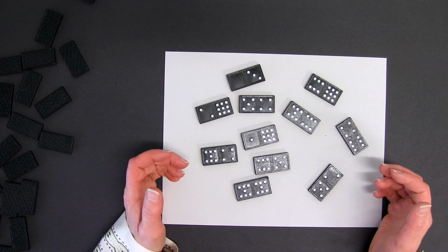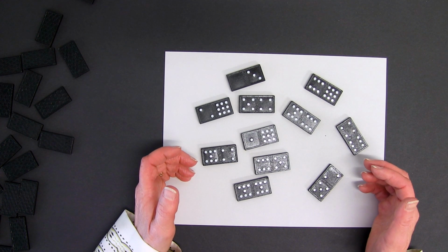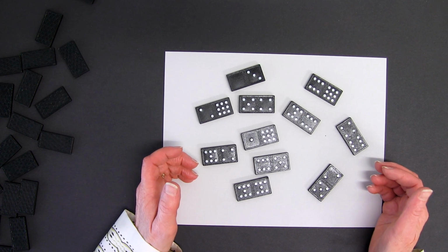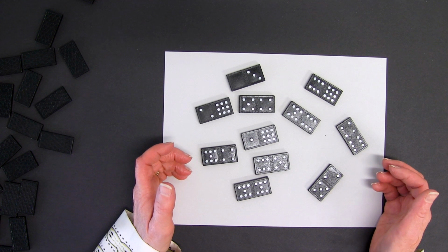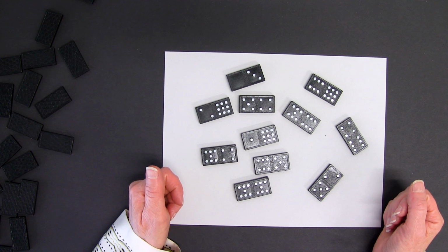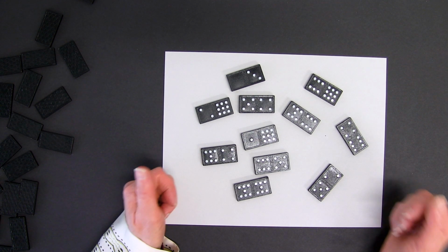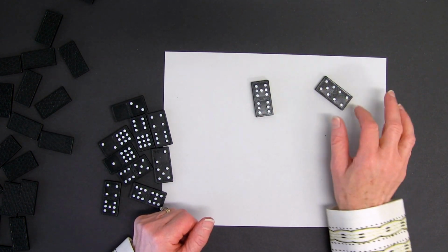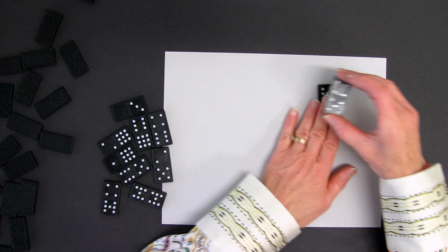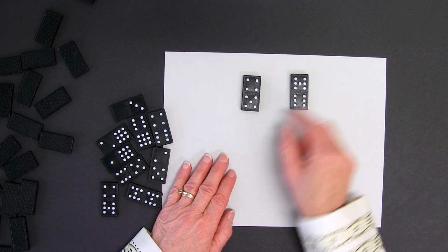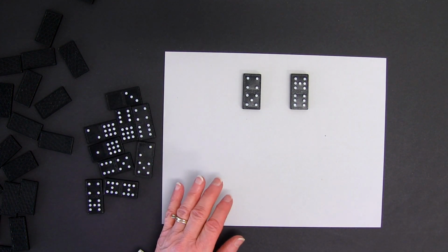Now in this case, I want to work with fractions that have unlike denominators. So what I'm going to do is specifically choose dominoes that do not have the same quantity of dots on either of the sides. So I am going to take this domino and I'm going to take this domino. So here we have 7 and 6 and 5 and 4, nothing in common. I am going to take this domino and read it as 4/5. I'm going to take this domino and read it as 7/6.